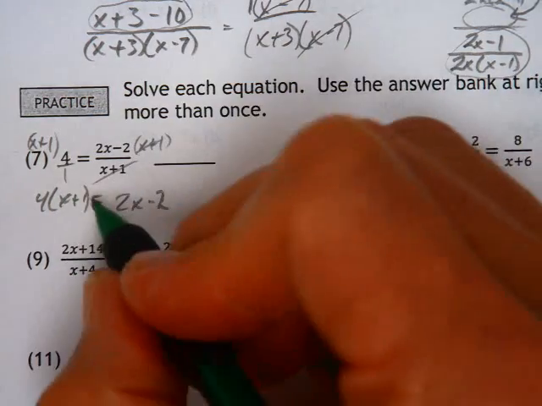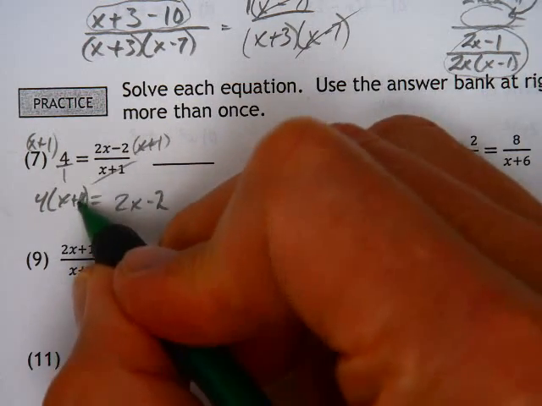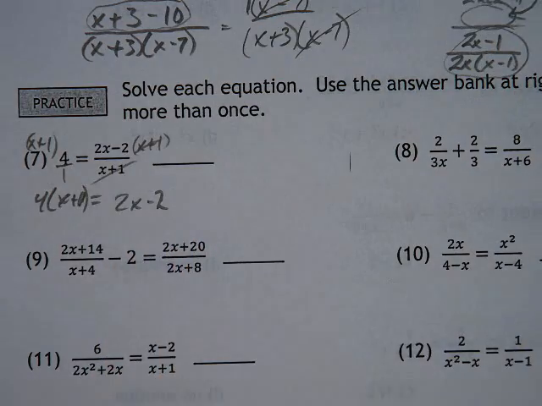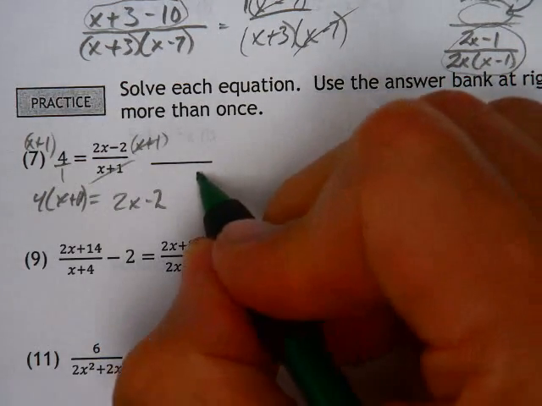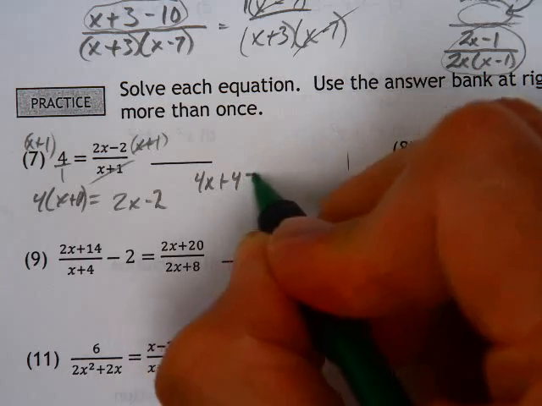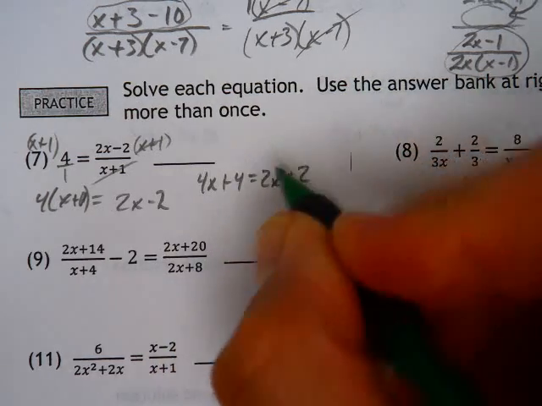Some of you might do that in that single step, and that's okay. Just keep track of what you're doing. Stay organized. Okay, you distribute the 4 now. You get a 4x plus 4 equals 2x minus 2.